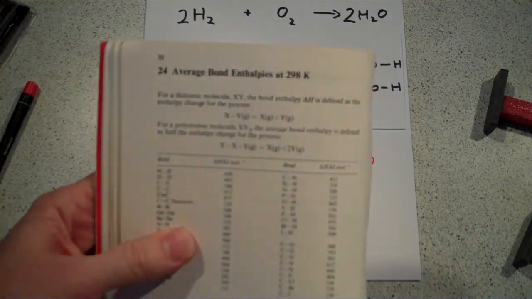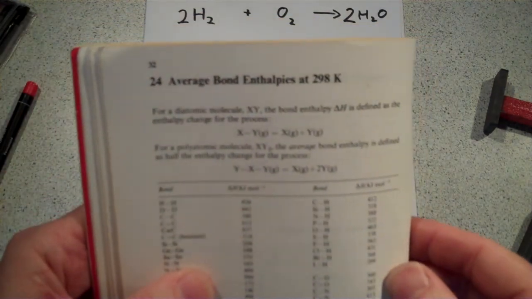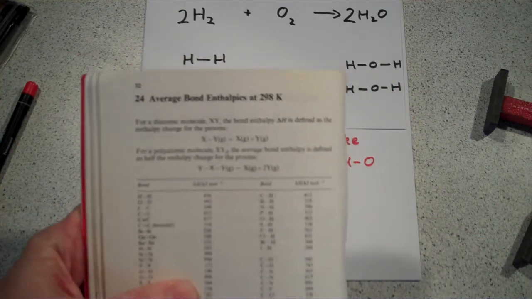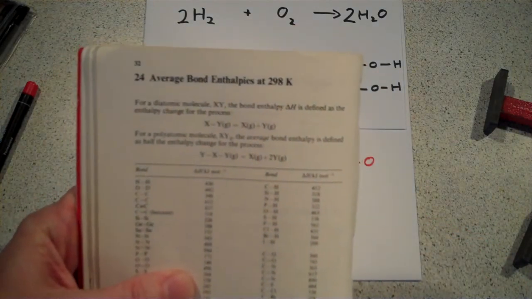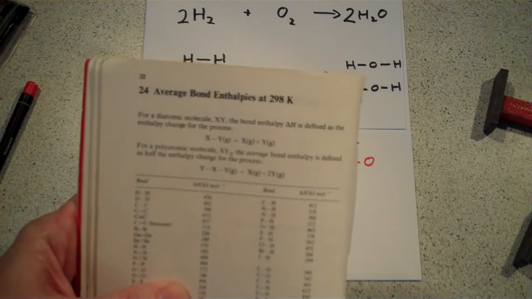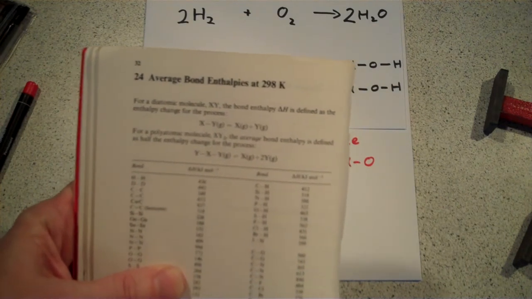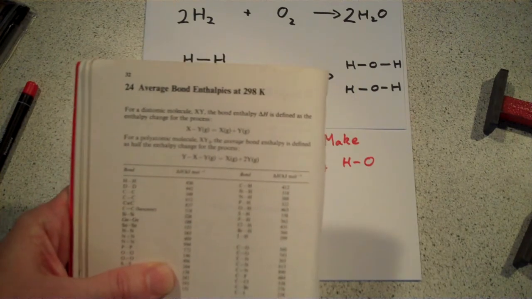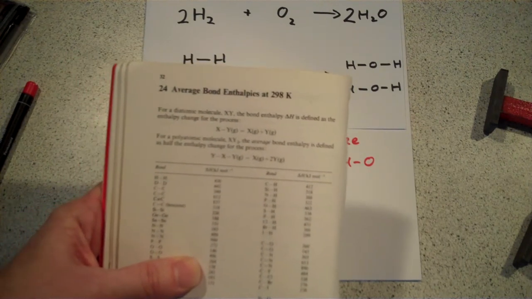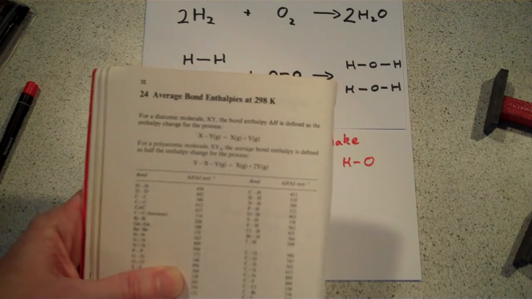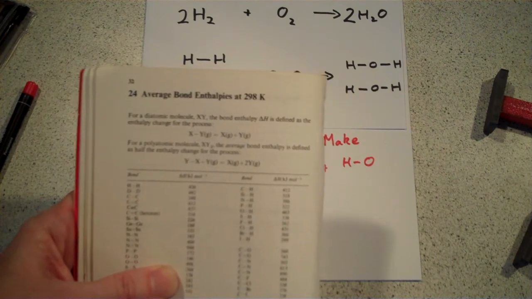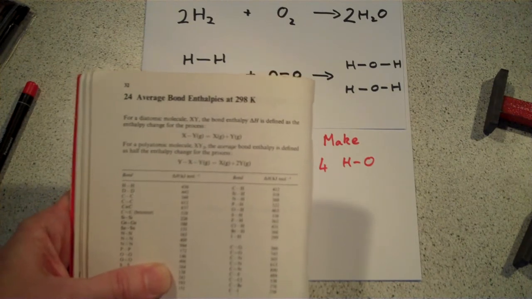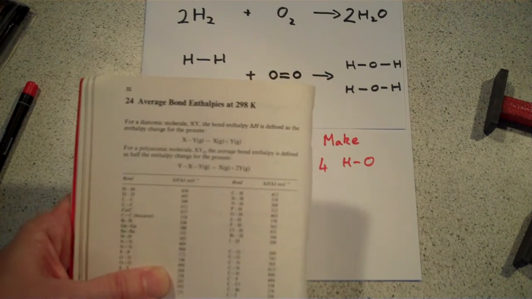And I turn to the right page, and you might just be able to see there, it says average bond enthalpies. Enthalpy just means the energy stored within something. So the average bond enthalpy is the amount of energy you need to break the bond. Now, to break one bond, you hardly need any energy. It's a tiny amount. So we measure it for a whole mole of bonds. And you might remember that a mole is 6 times 10 to the power 23. It's an awful lot of bonds.